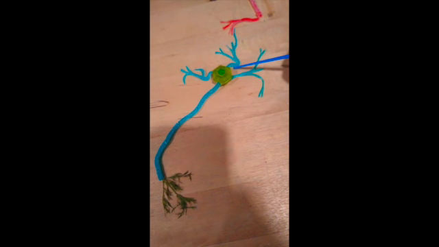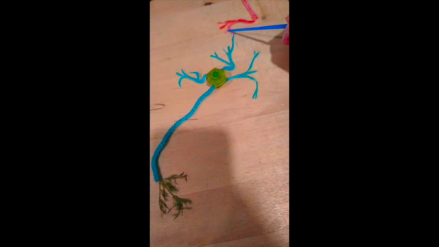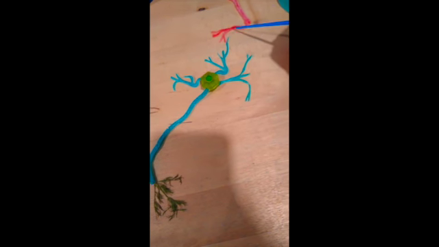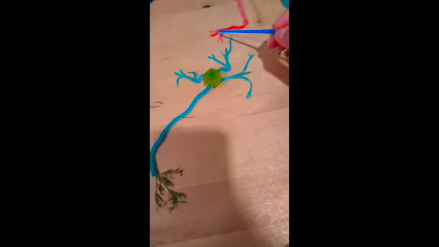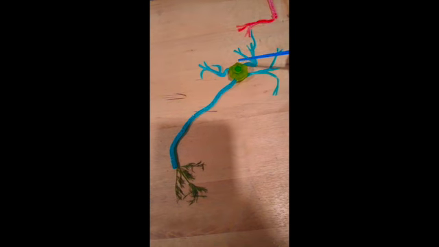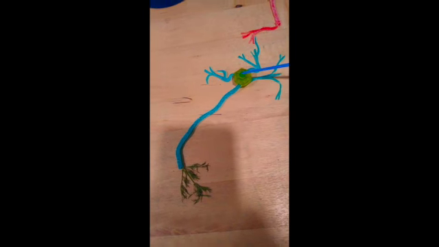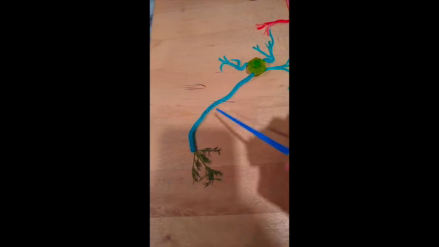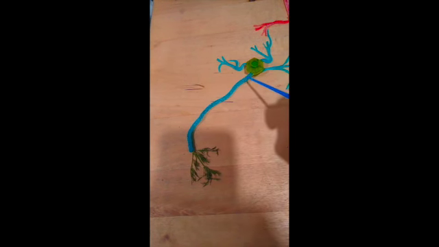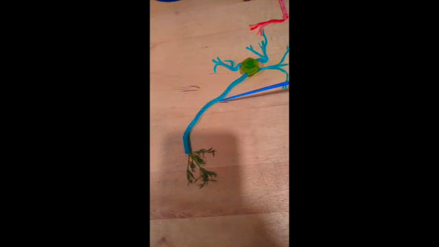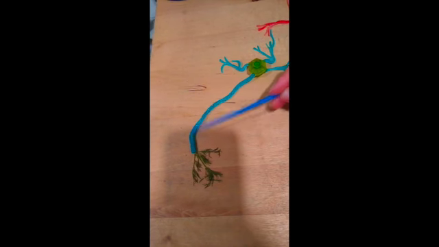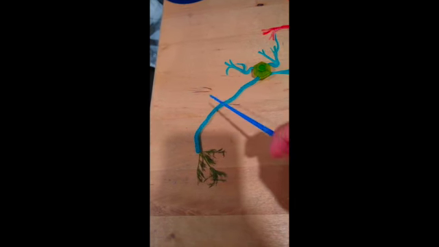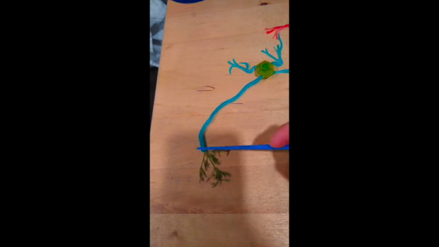The dendrites are going to receive information from another neuron, and this information is going to travel to the soma and then down the axon, which has myelin around it. This myelin is going to help the information travel faster.